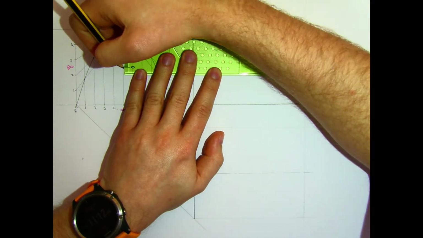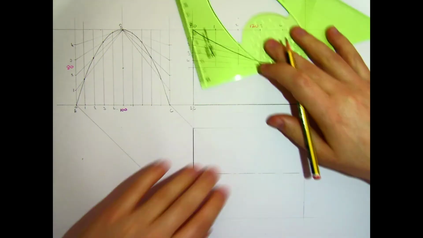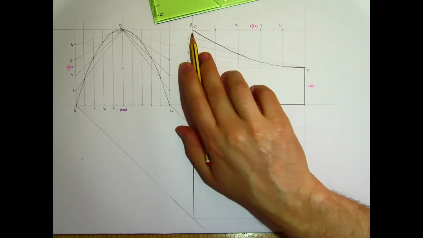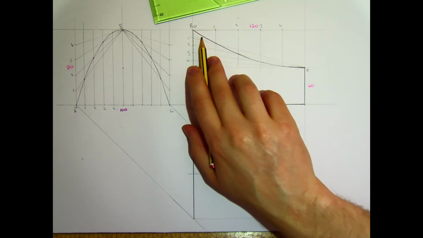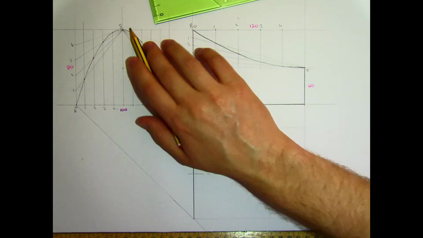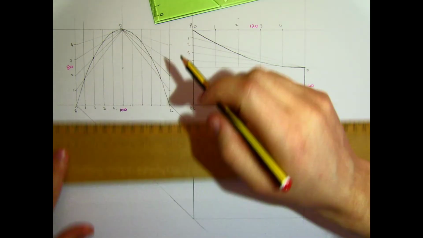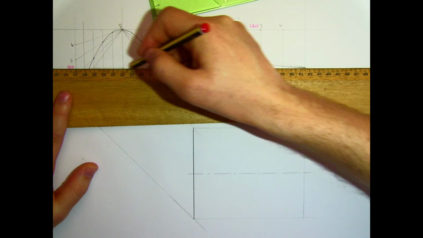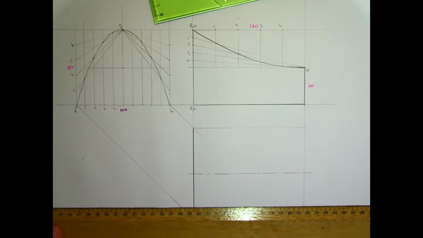Now you always have to measure it from the top, because point B translates along this line here. So we're not measuring from the bottom, we're always measuring from the vertex down, and that's going to tell me how wide our parabola is going to be at that point.